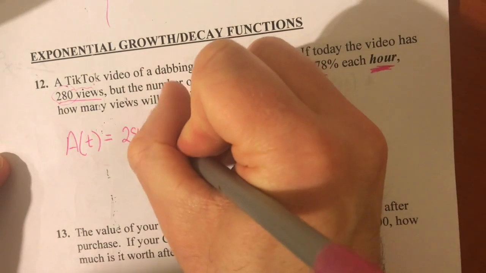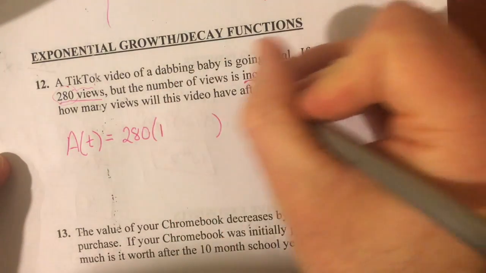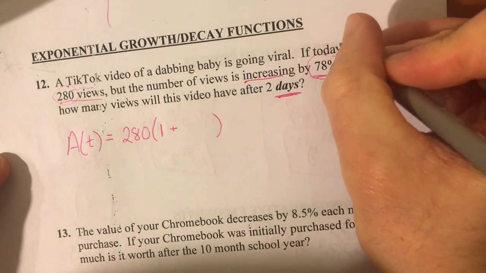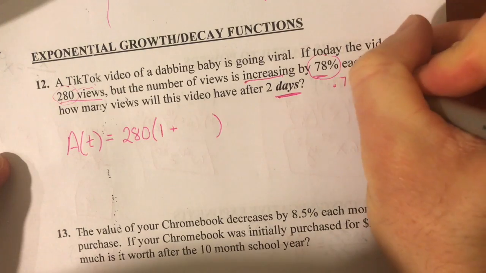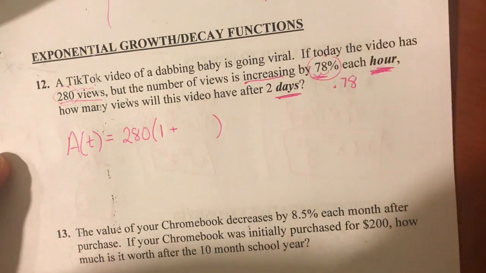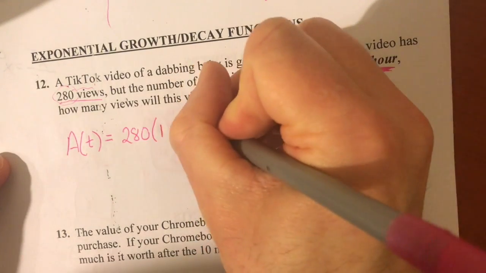So we always start with 1, and if it's increasing we would use a plus, and 78% as a decimal is 0.78, remember, of course, right? To the left, right? A little Beyonce style.